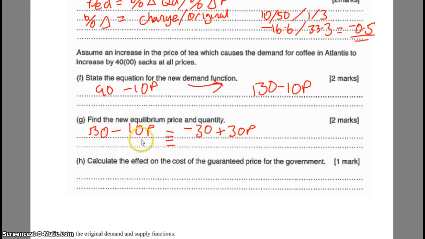So again, add to both sides, so 160, and we add 10p to both sides equals 40p, and then we've got 160 over 40 equals p, which equals €4.